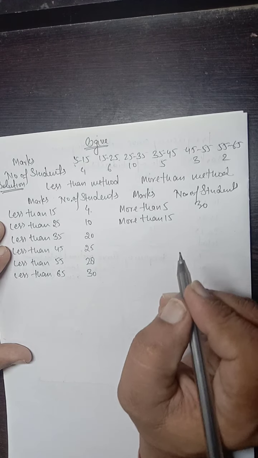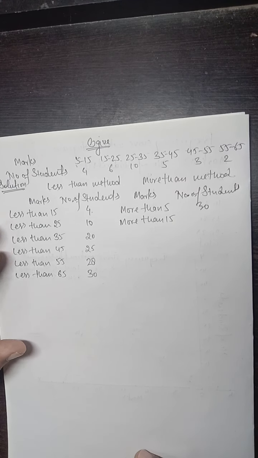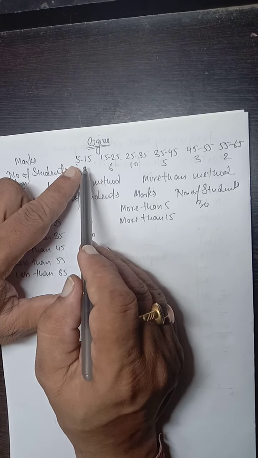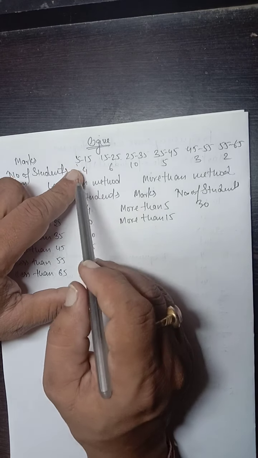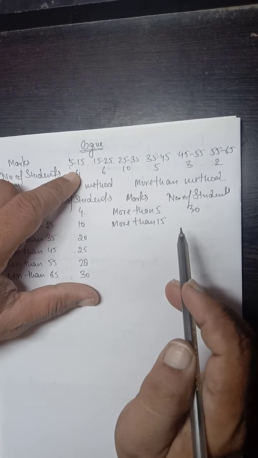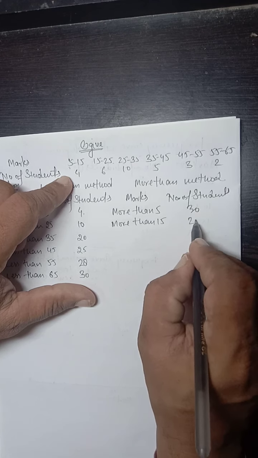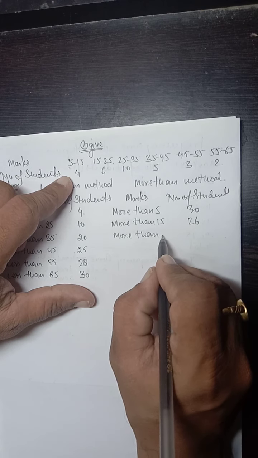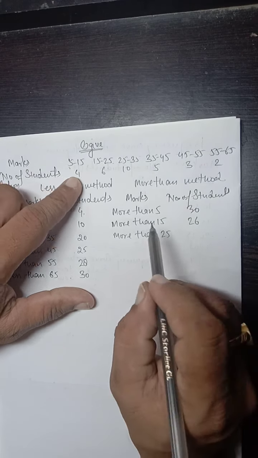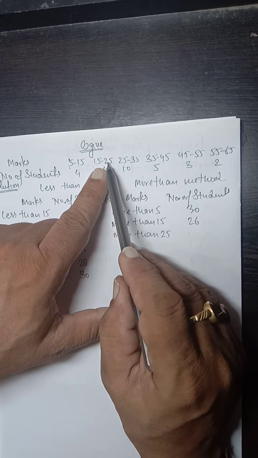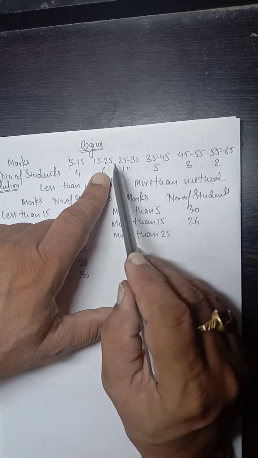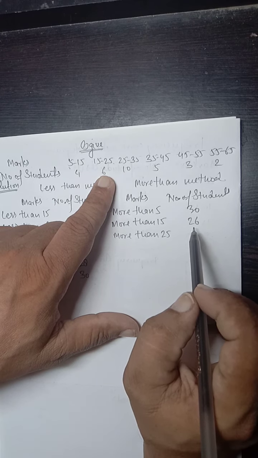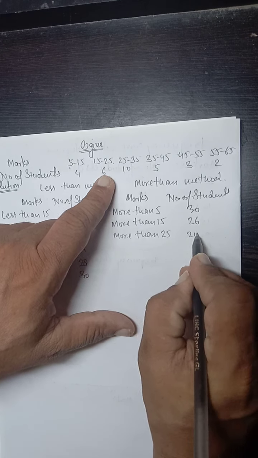Next is more than 15. You are not reversing the frequency in that condition. More than 15 means 5 to 15 will not be taken here; 15 to 65 will be taken. So we have to deduct the 4 from 30. What do we get here? You will get 26. Next is more than 25, meaning above 25, and the numbers below will be deducted. 6 and 4 will be deducted. The 4 we deducted earlier, now 6 as well, so it will be 20.